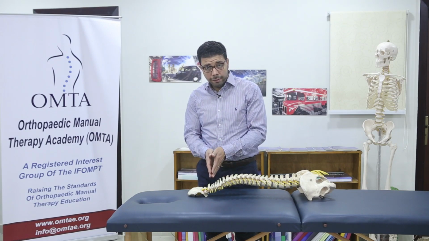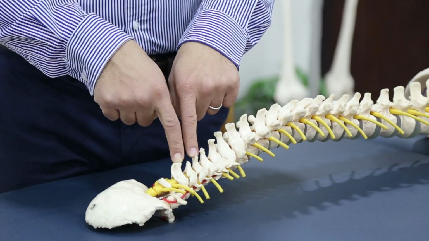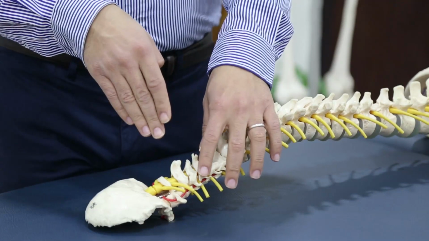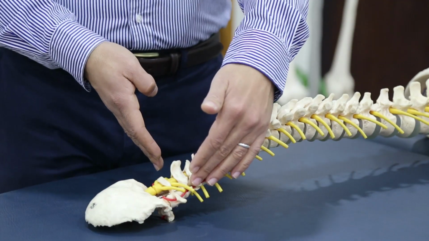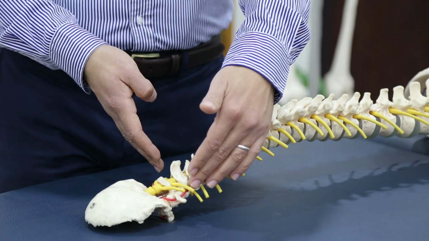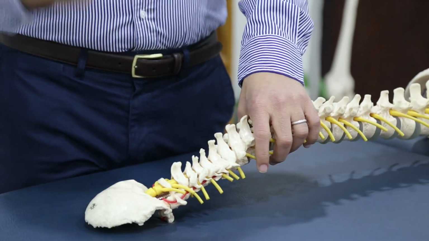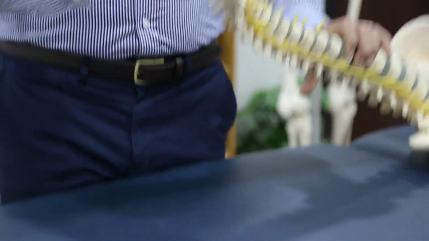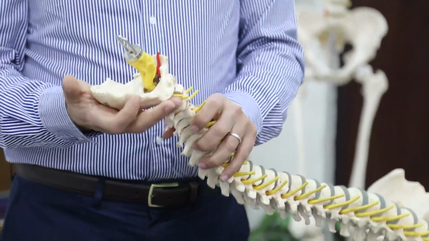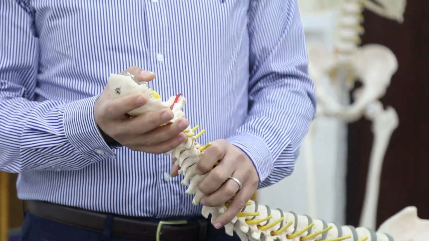So to repeat, just to summarize, we have central PA, we have unilateral posterior-anterior gliding, but also we have other types of mobilizations that we call passive physiological mobilization. Passive physiological intervertebral mobilization, where we hold the patient's head and move it in different directions passively.